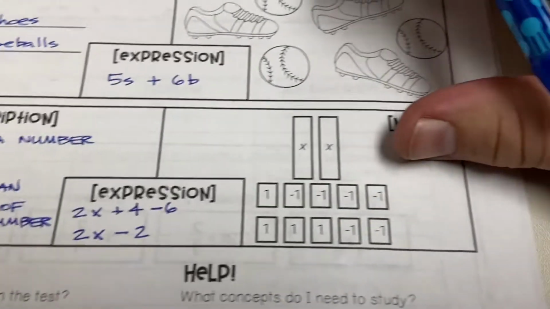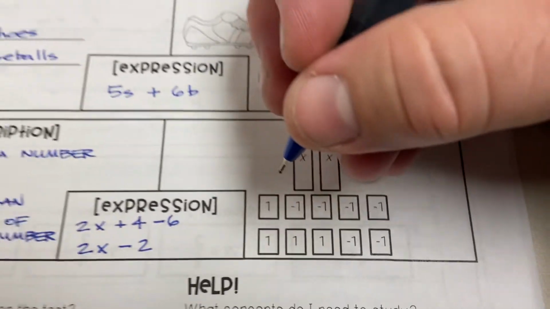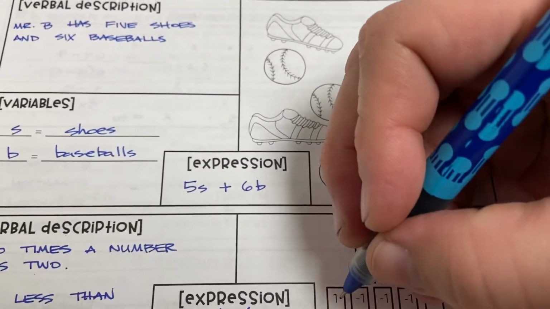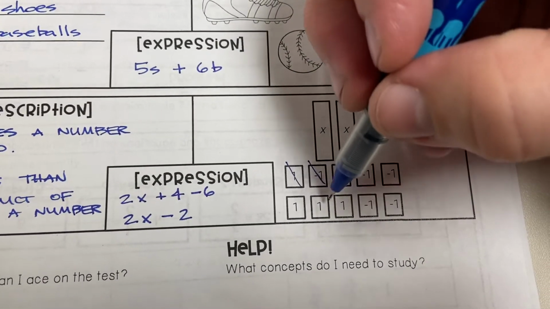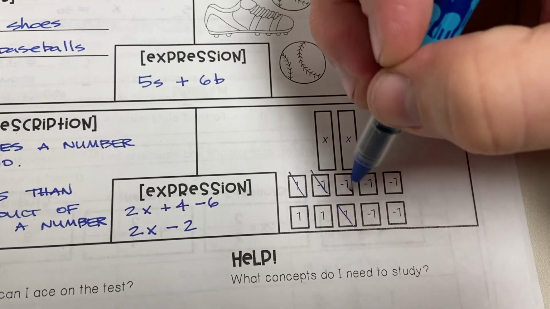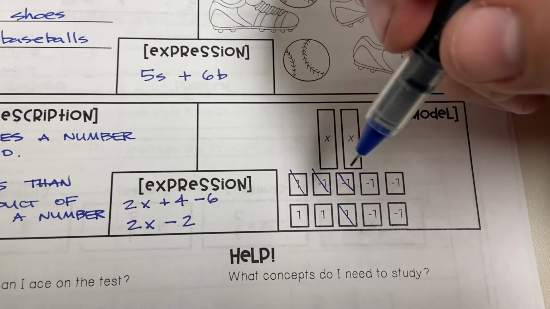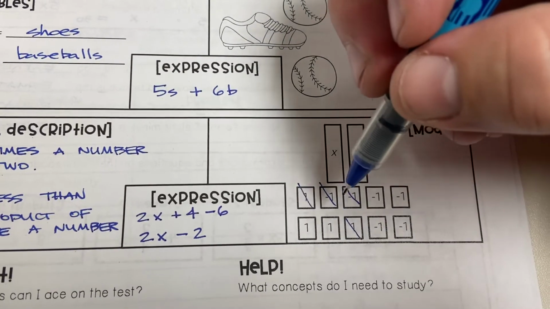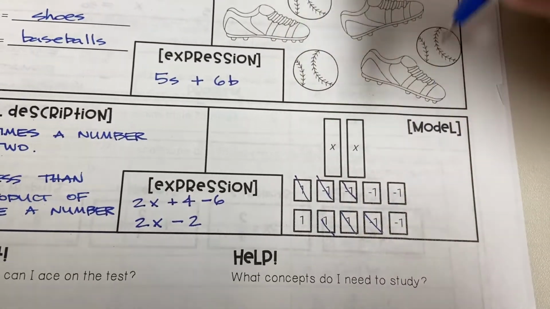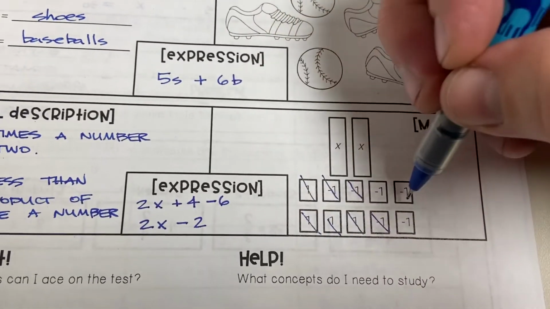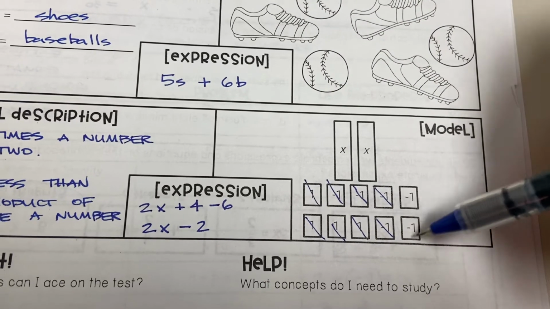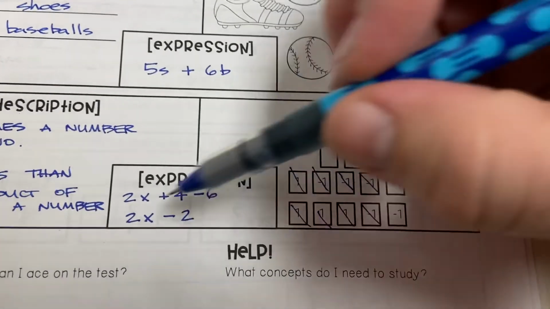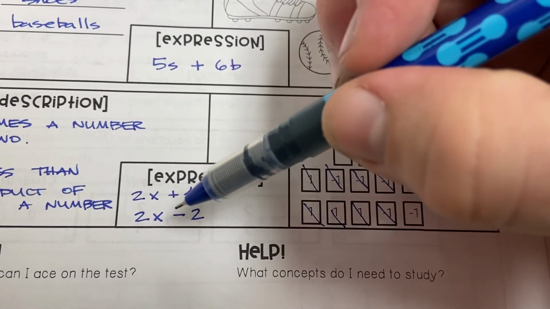Now, you can also think of this as 0 pairs. All right, so a positive and a negative are going to make a 0 pair. Another positive and another negative are going to make another 0 pair. Another positive and another negative make a 0 pair, and another positive and another negative. So here's those 2 leftover negatives, which is why this looks like minus 2 or negative 2.